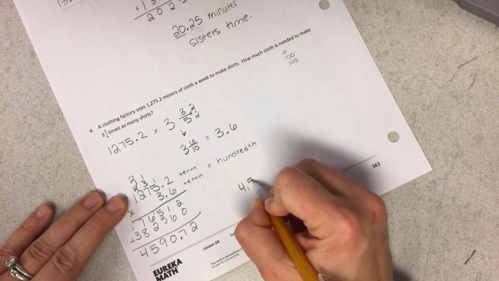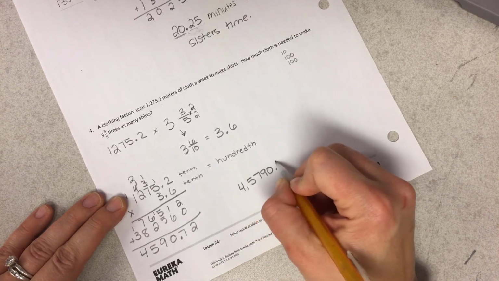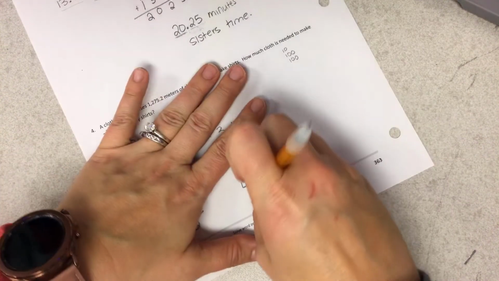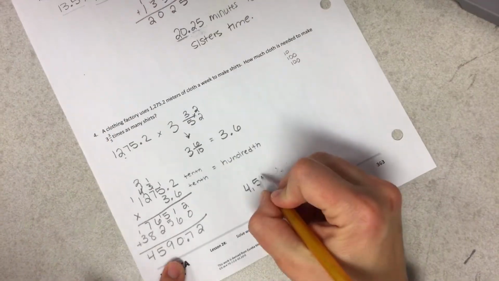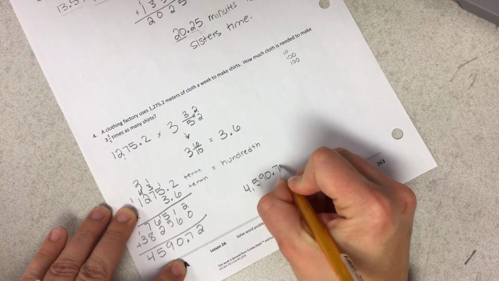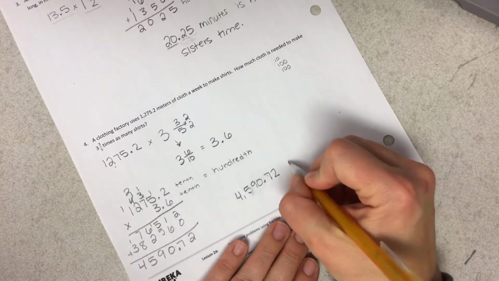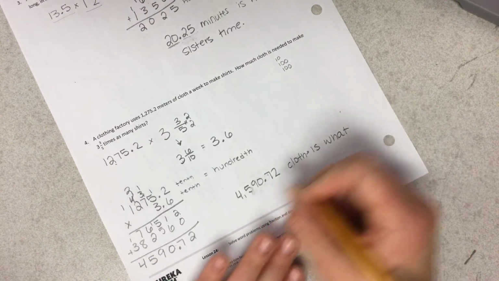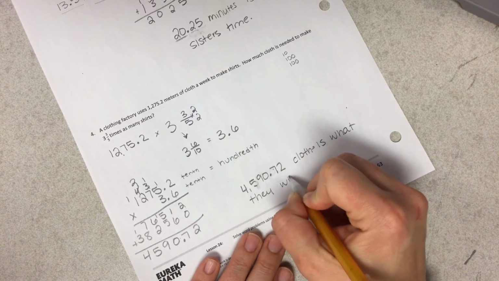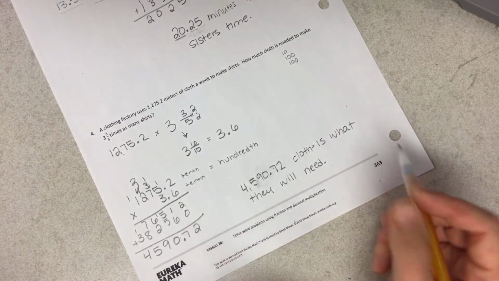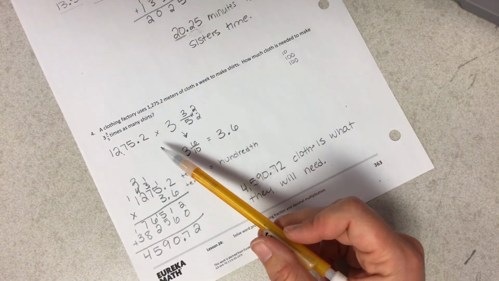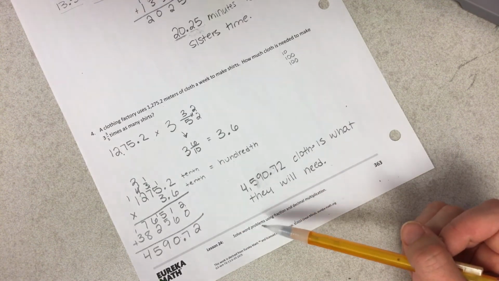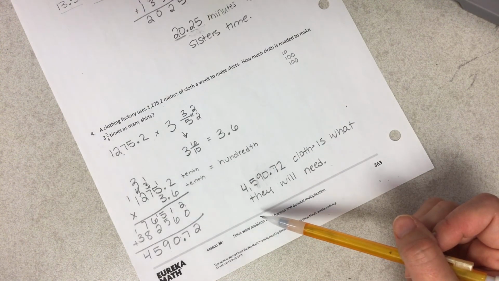So they need 4,579 and oh, I put an extra 7 in there. I don't know why I put that extra 7. 4,590 and 72 hundredths of cloth is what they will need. Okay. Honestly, guys, when you're looking at this, the fraction times a fraction, if you could, convert it into that decimal, and it would just save you a little bit of a headache, and it would actually give you a lot more making sense of exactly what we would need.